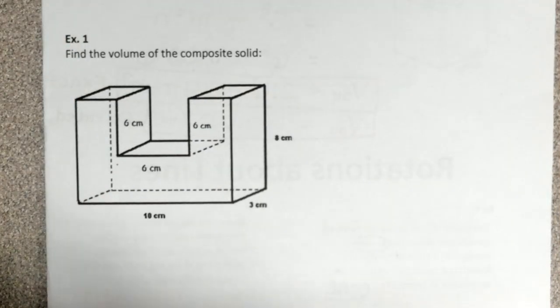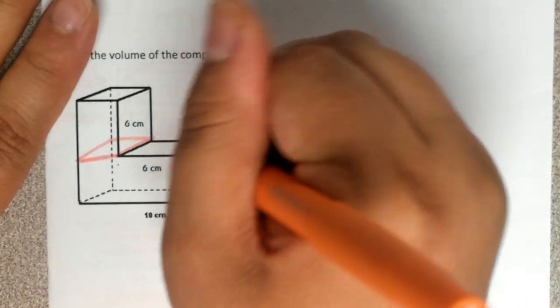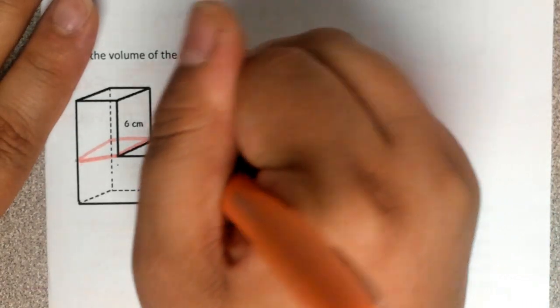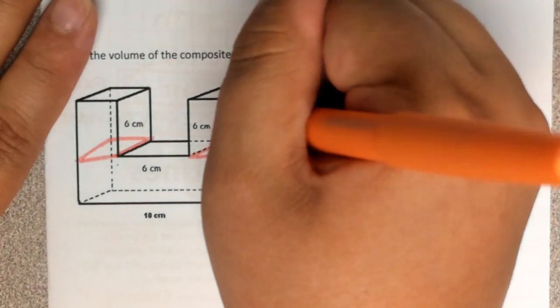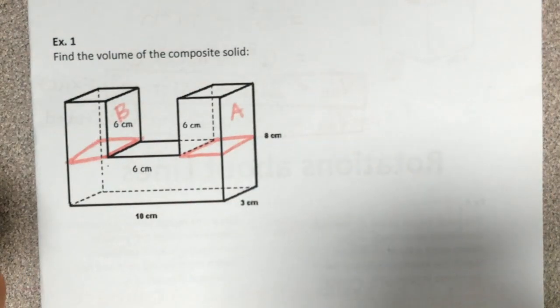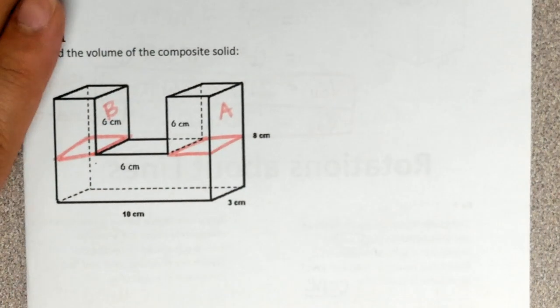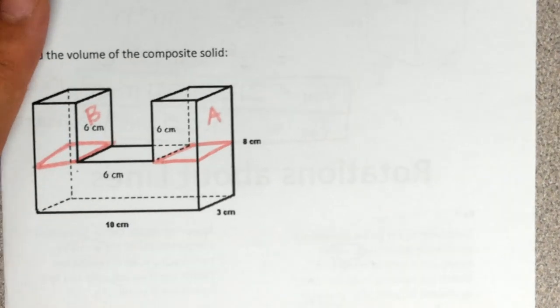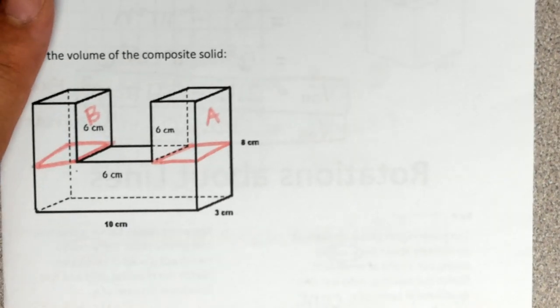Yes. Okay, you want me to slice it horizontally? I'm going to slice it like this. When I slice it like this, do you agree that I'm going to call this tower A and tower B? Do you agree tower A and B are the same? Okay. What shape are they? They're not cubes. We got to subtract. What do I know? Let's do tower A. What do I know about tower A?